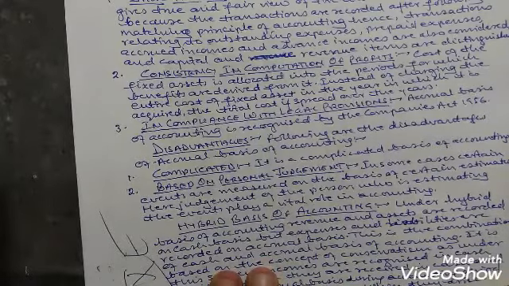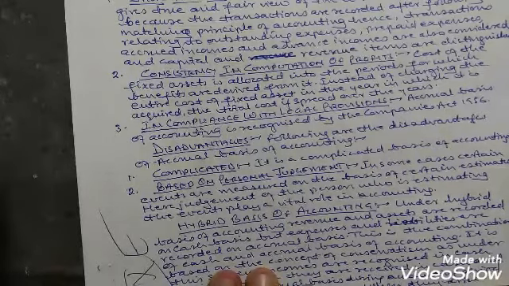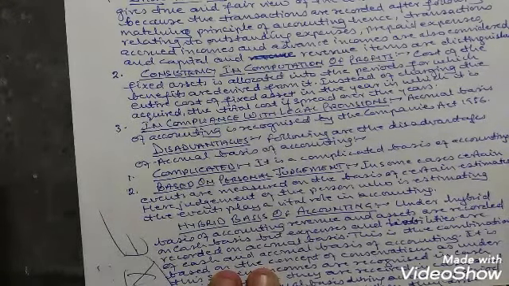Then second is based on personal judgment. In some cases certain events are measured on the basis of certain estimates. Here the judgment of the person who is estimating the events plays a vital role in accounting. As in the accrual system of accounting, certain estimates are also made, and it depends upon the person who is making the estimates whether they are wrong or right.